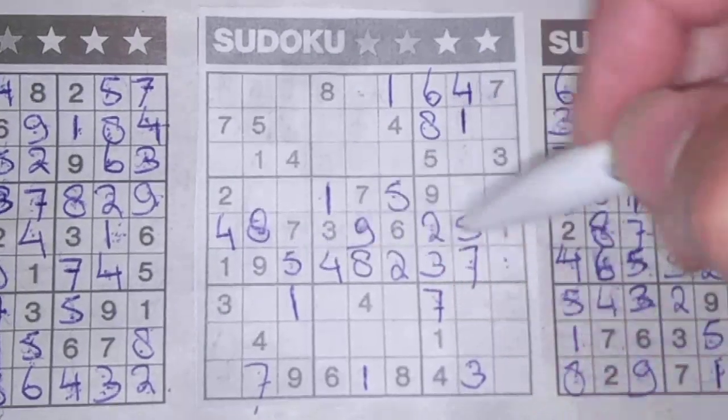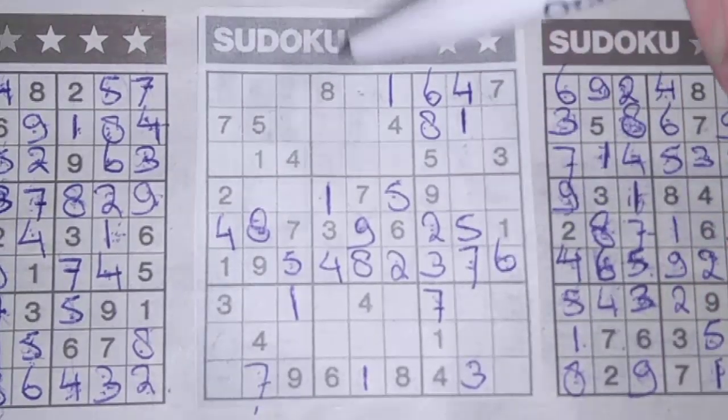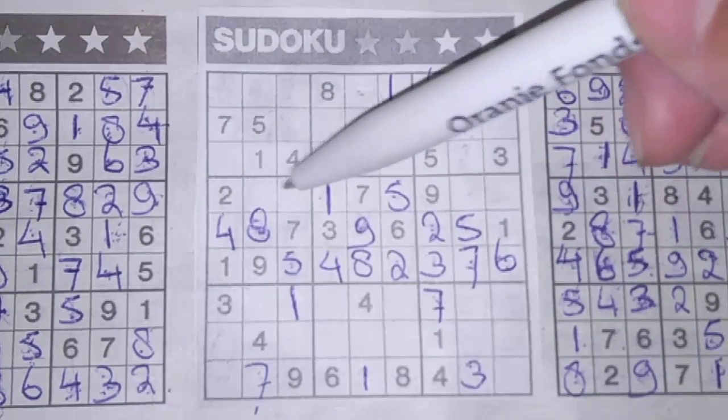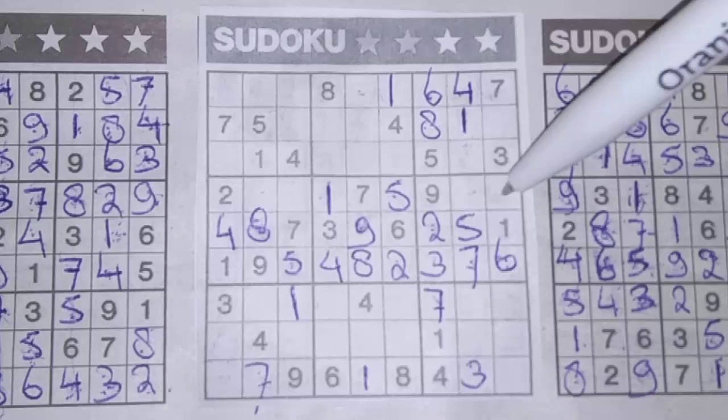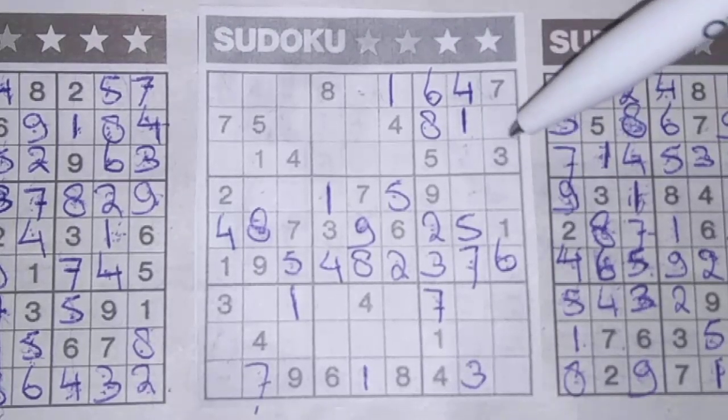5 should be here, and the 6 goes there. These 2 numbers are the numbers 6 and 3. I cannot fill this yet. 6 and 3. These 2 numbers are the 8 and the 9. Cannot fill this yet. Need to wait.